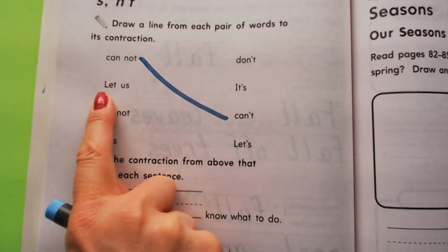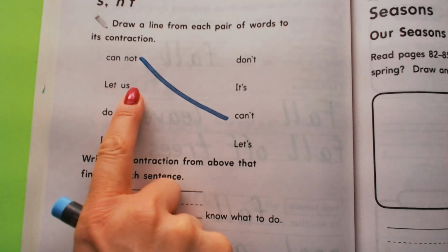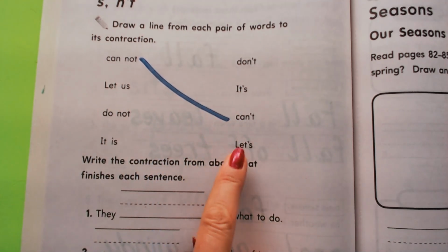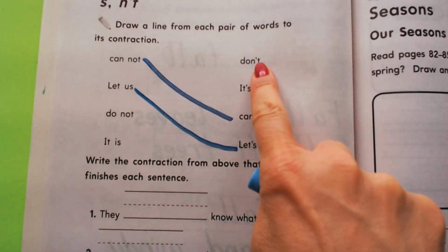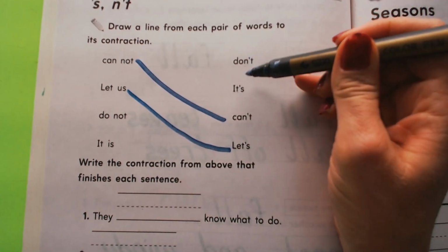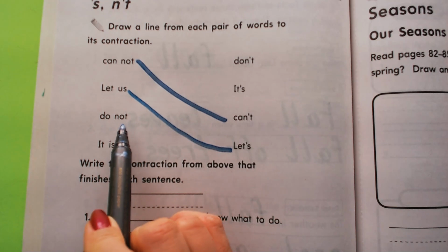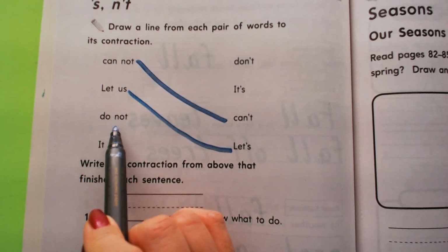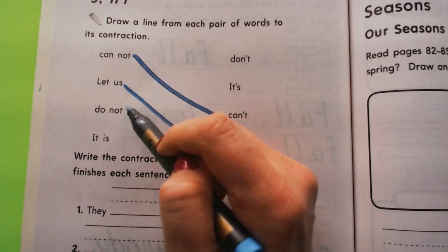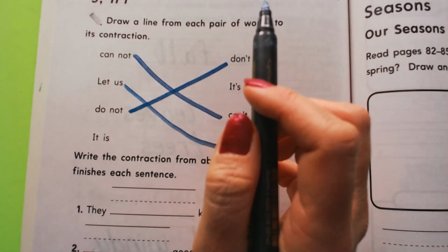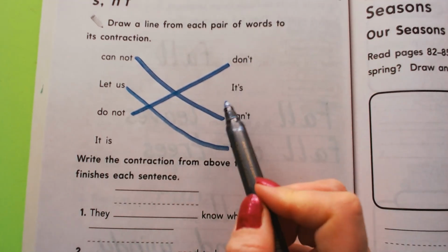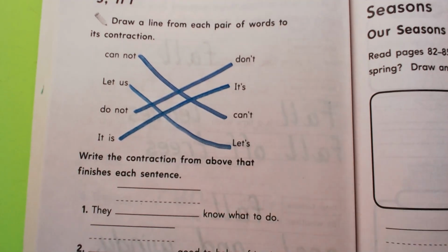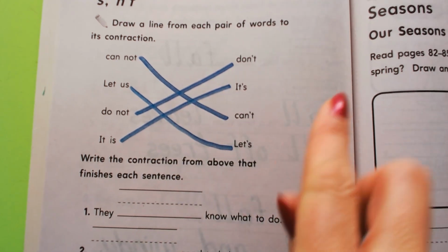Let us. Okay, it starts with L-E-T. Are any of these going to begin with L-E? Oh, there. Let's. Let's eat. Let us eat. They mean the same. These are the contractions because they're the ones that have been squashed and have the apostrophes. Do not. So do not means the same as don't. Don't walk in the puddles. Don't stomp in the puddles. It is means the same as it's. It's windy outside.